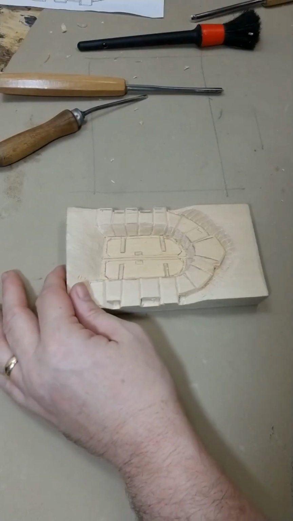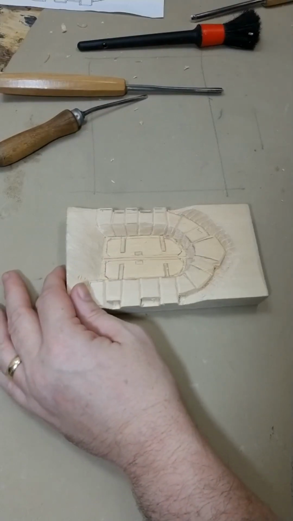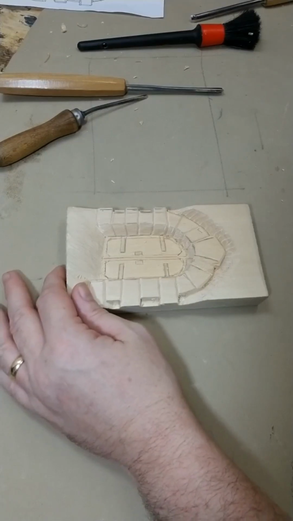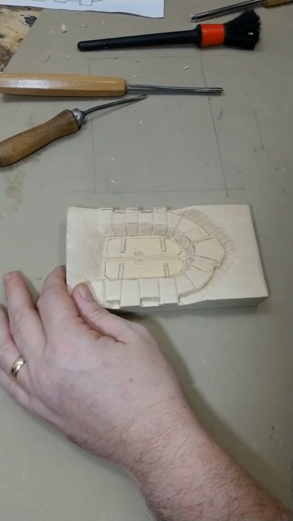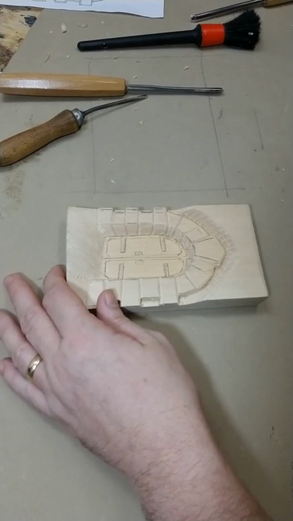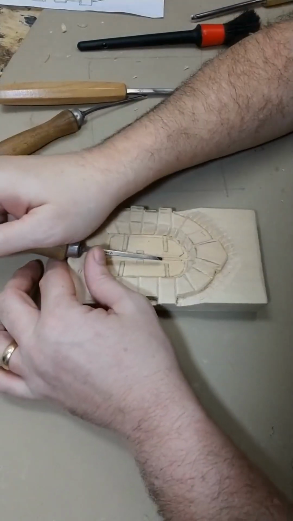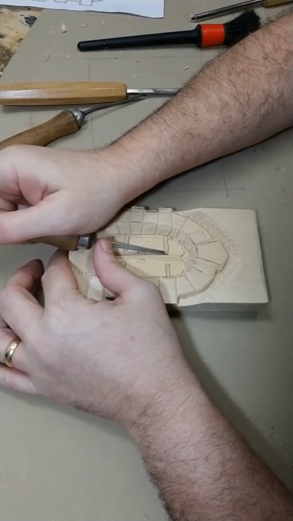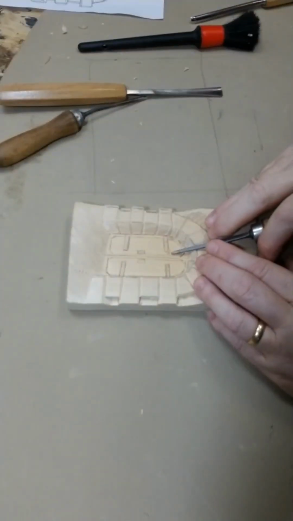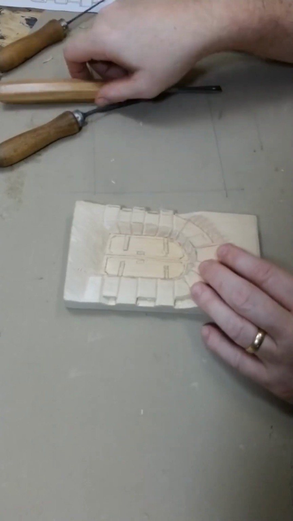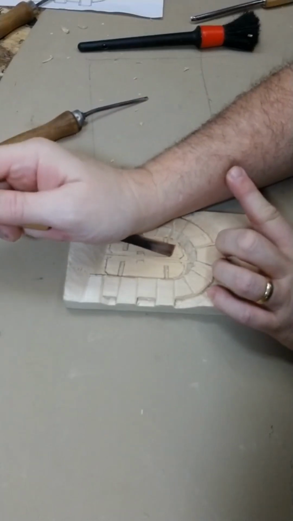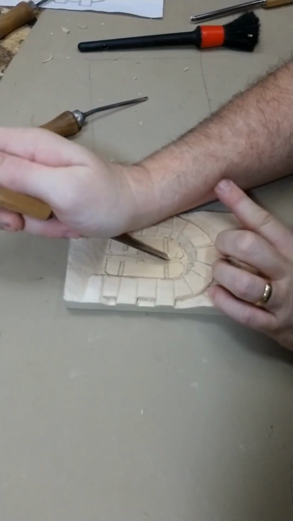Let me get another tool. Oh, no, no, no. Here it is. This one's even smaller than the other one. And that allows me to get in between that frame and the hinge.